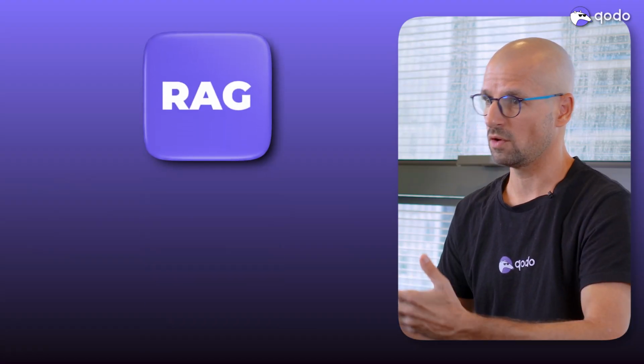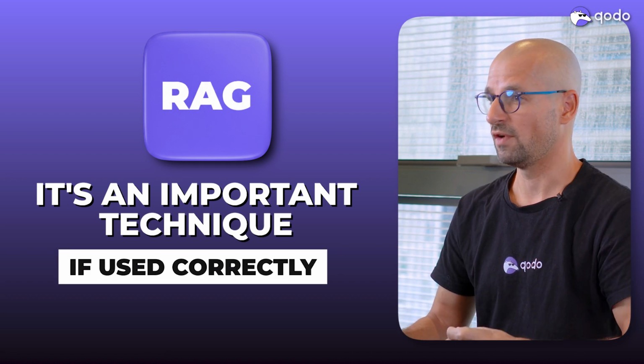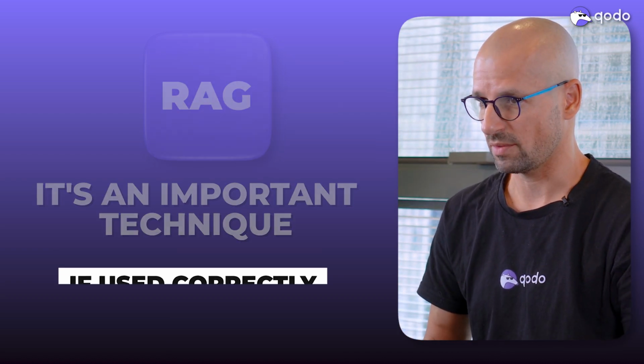RAG is one of those techniques, and I think it's an important technique. If used correctly, it's very, very helpful in many cases, but it's only one of the many techniques that are available. There are inherent problems of many AI agentic systems today when it comes to context engineering.